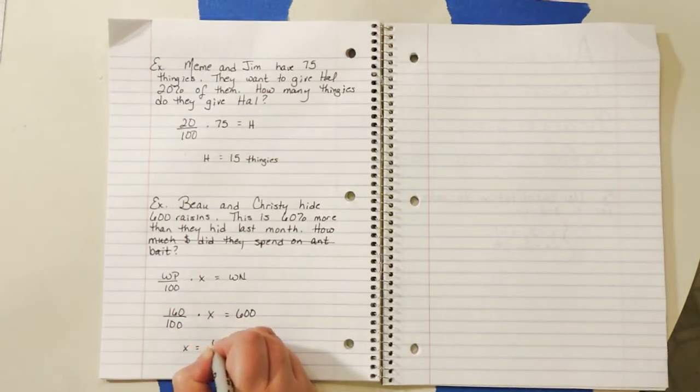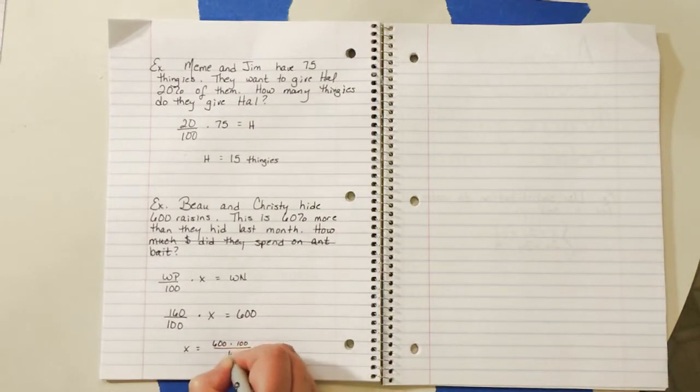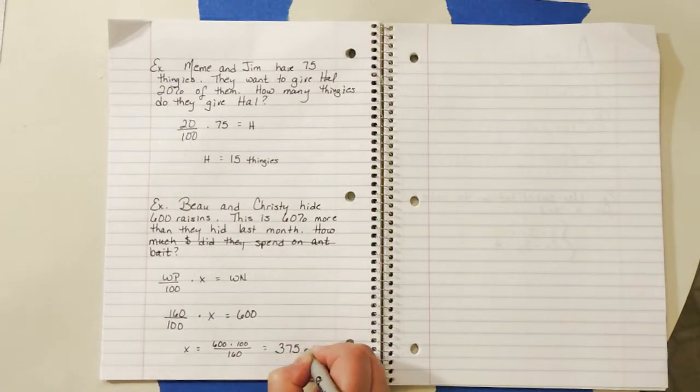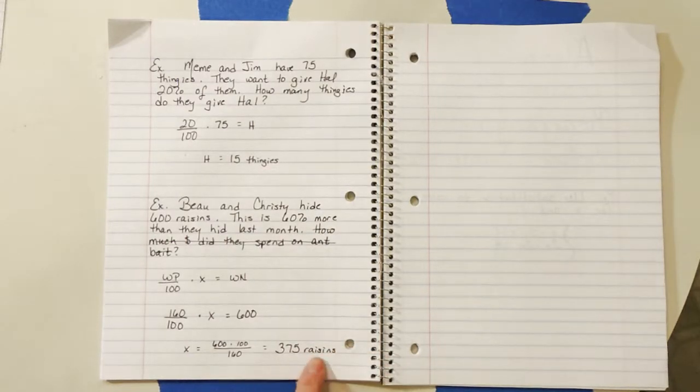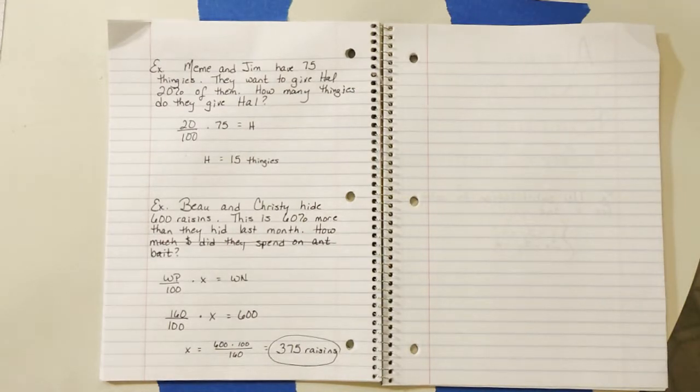So this is going to be 600 times 100 over 160, and that equals 375 raisins. Remember, when you're doing these, you need to have the unit on the end, or your problem is half wrong. It counts as half off. Okay, so the answer would be 375 raisins.